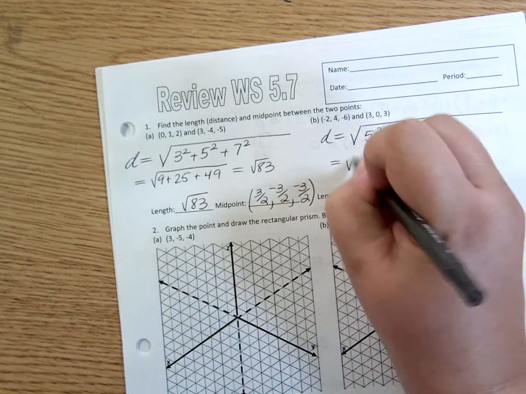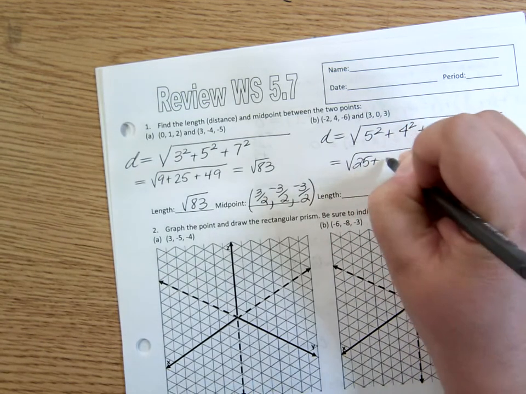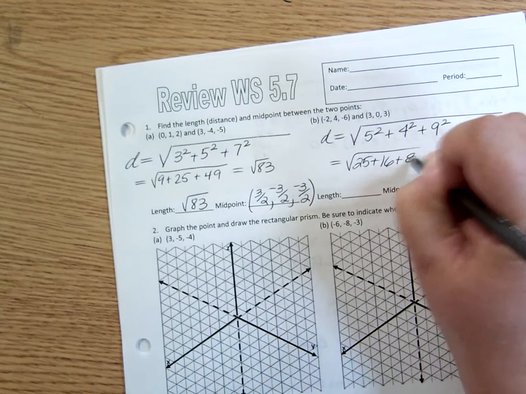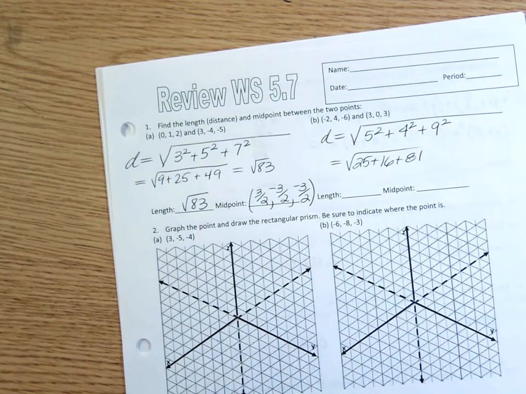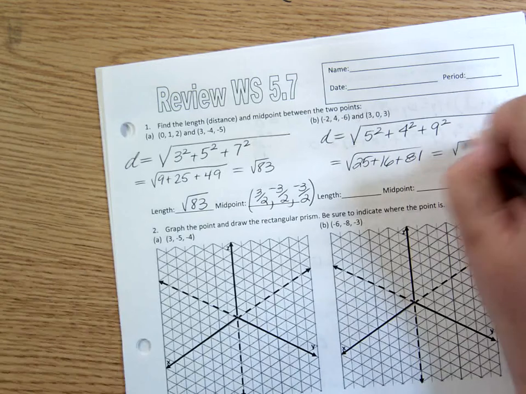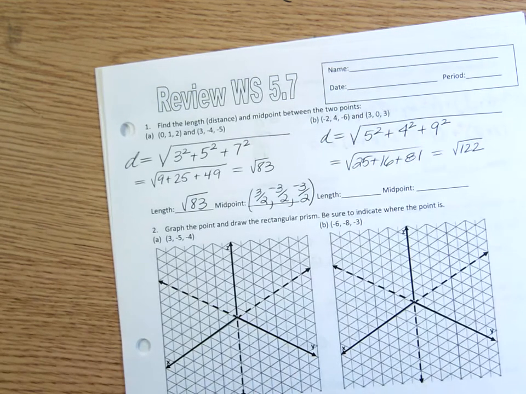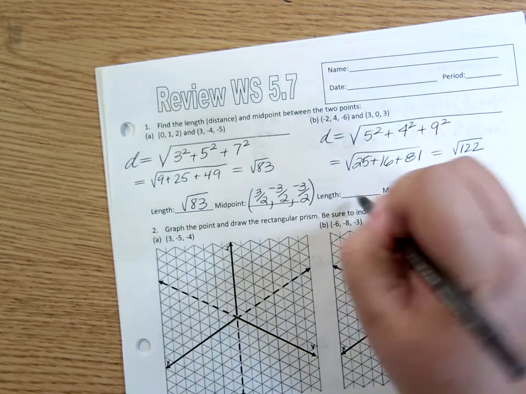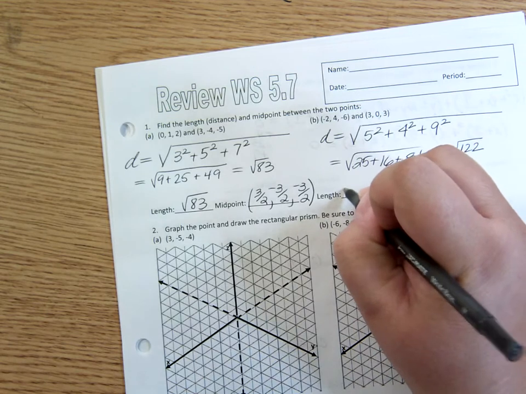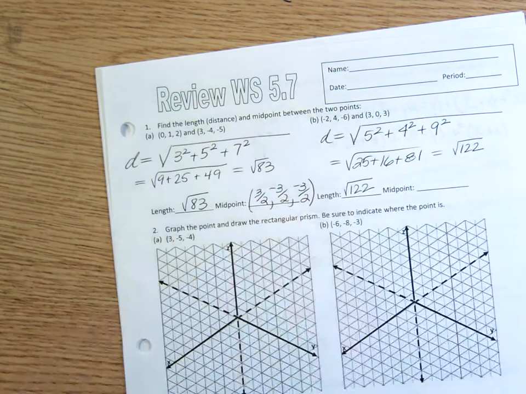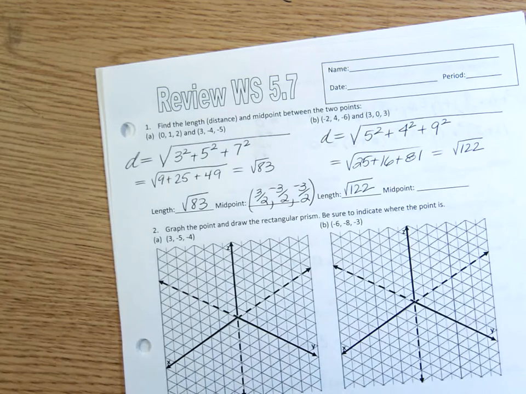So I have 25 plus 16 plus 81. Okay, 25 plus 16 is 41, and add 81 and we get 122. That probably reduces, so I would probably try to either reduce it or change it to a decimal. So the equivalent of square root of 122 is going to be our length.